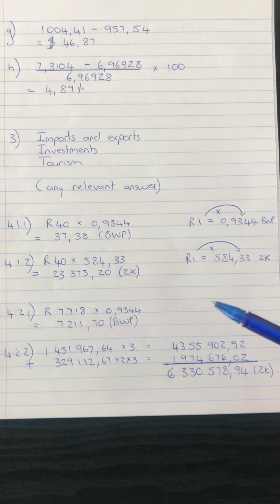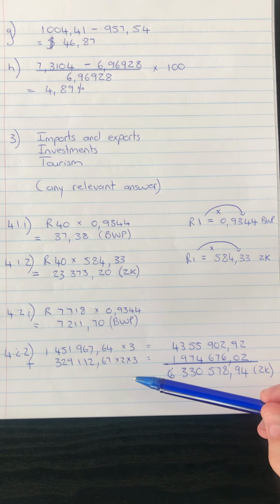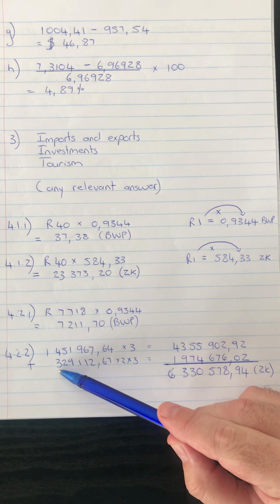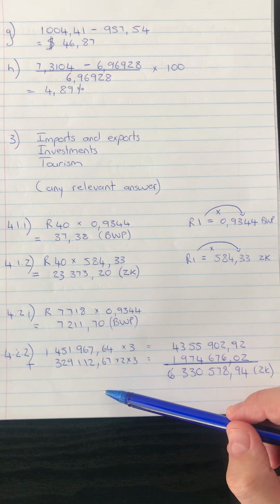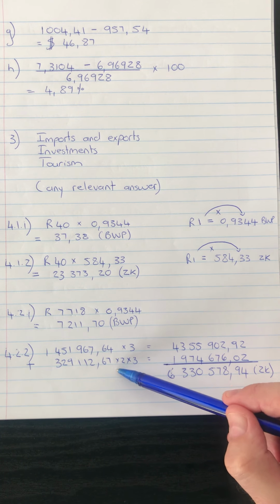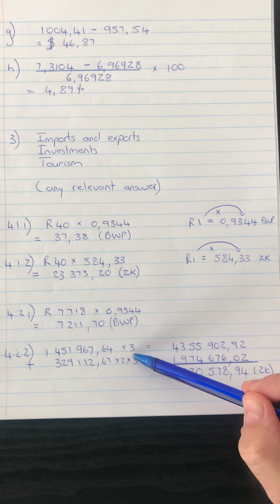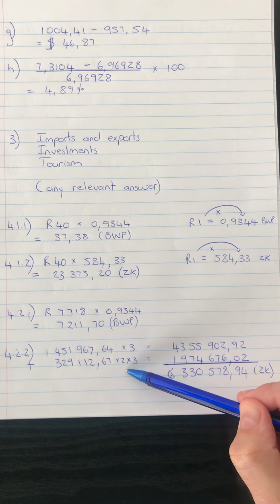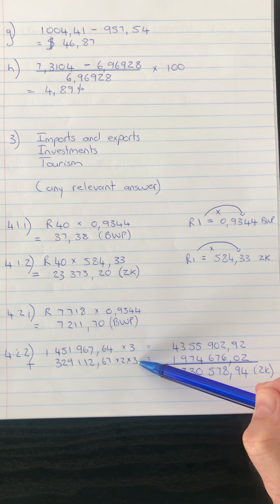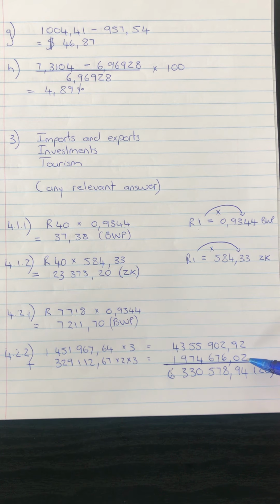Right. Next part is for their dinner costs. They spent 329,112.67 kwacha per person, so you have to multiply it by 2, and they had dinner 3 times, so we are basically multiplying this number by 6. This was per person, and they did this for 3 nights. This gives us the total on the right side over here, and then we will just add it up, and it will give us the answer in Zambian kwacha.